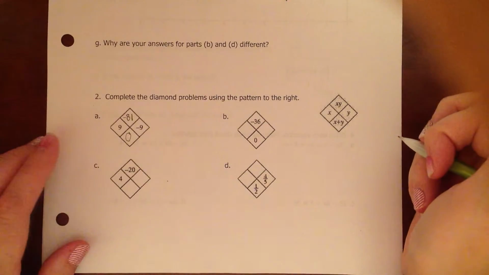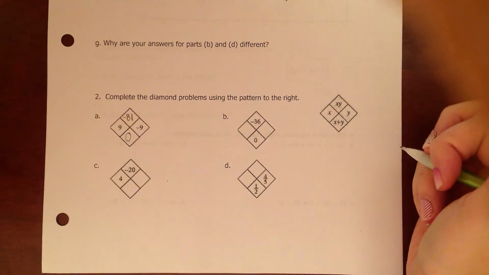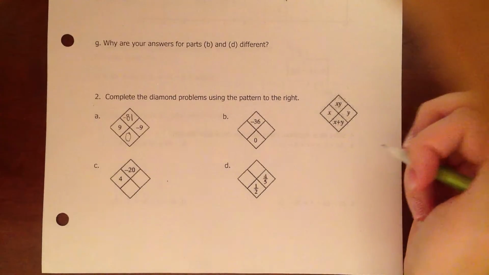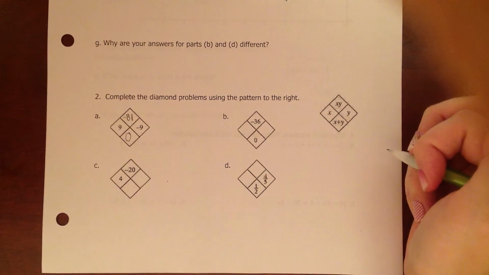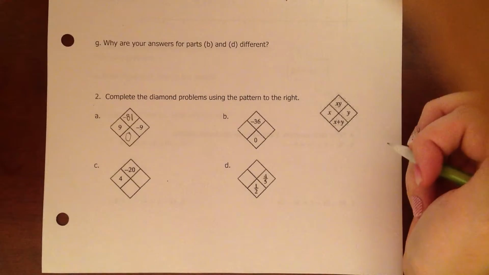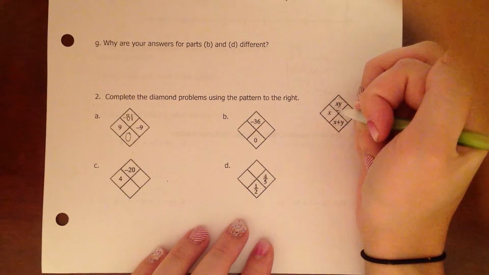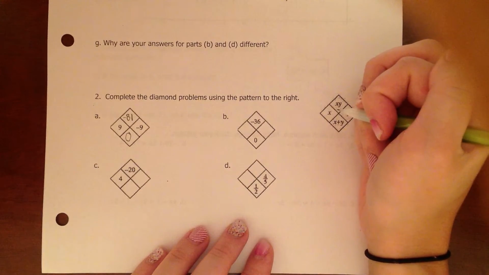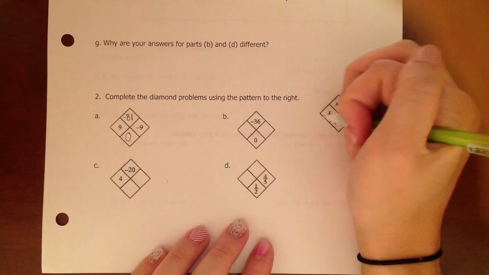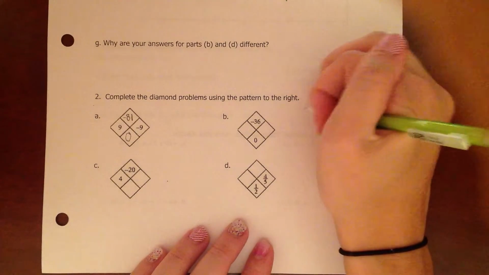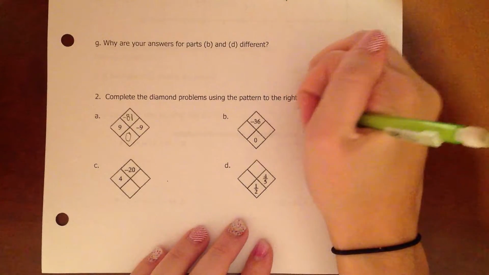Next is B. So this one we don't know what the sides are. So we need to figure out factors of negative 36 that add up to 0. Since the top is negative, we know that a negative times a positive equals a negative. So one side is negative, one side is positive. Well, what are factors of negative 36?